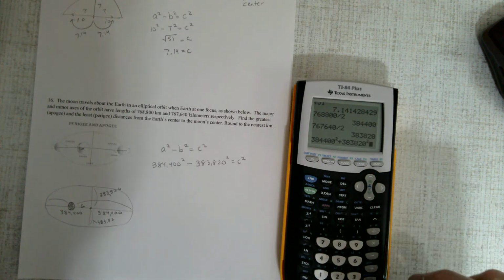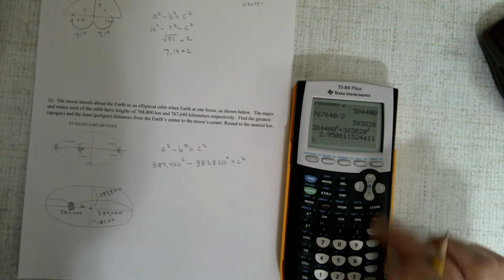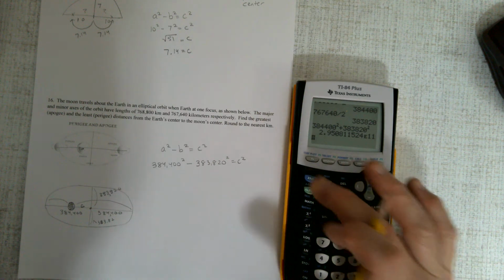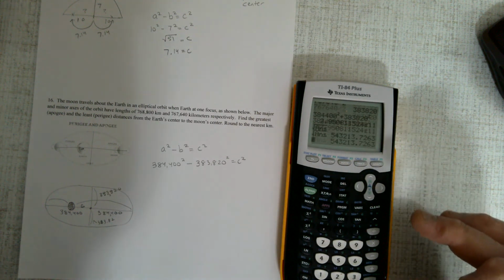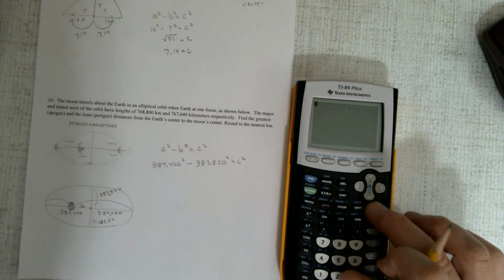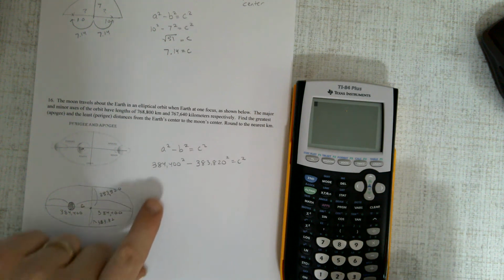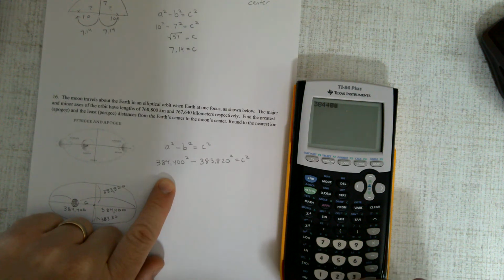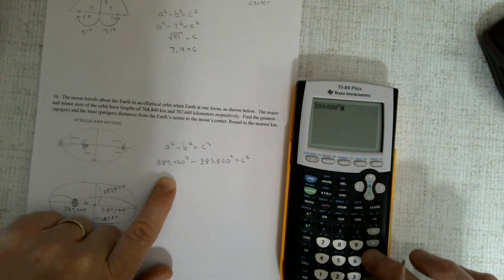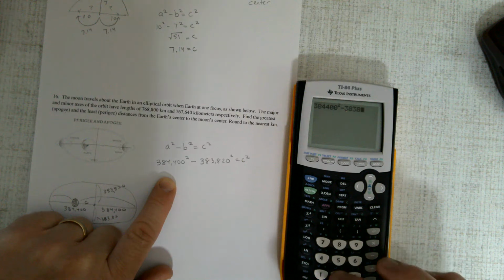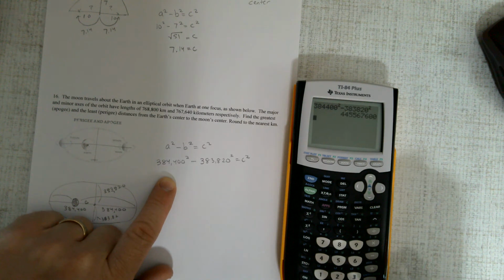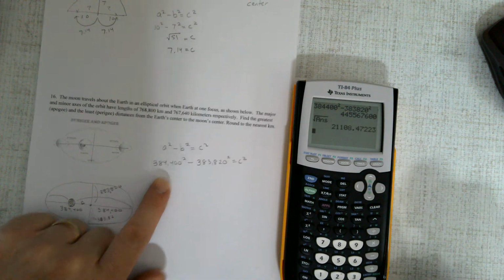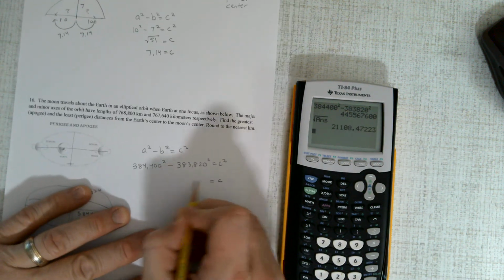I think I have this typed in here wrong. I have to do 384,400 squared minus 383,820 squared. There we go. And now we take the square root of the answer.